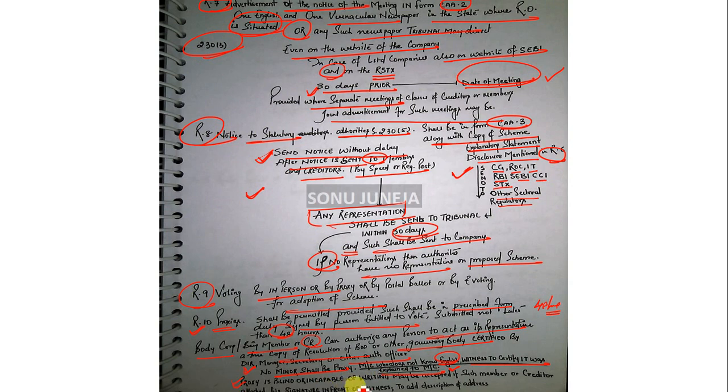Now, if the proxy is blind or incapable of writing, the member or creditor may be accepted with the signature of his witness, to be added along with the description and address, stating that the witness has explained to such person the fact that so-and-so person is being appointed as the proxy. Rule 11, copy of compromise or arrangement to be furnished by the company to those entitled to attend the meeting. Any member or creditor, a copy of the scheme shall be served within 1 day of request. So being a member, if you request the company, 1 day.